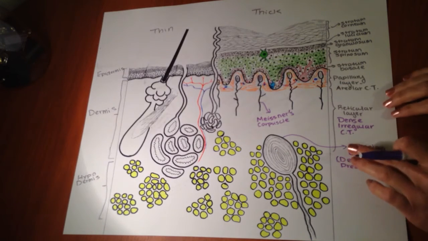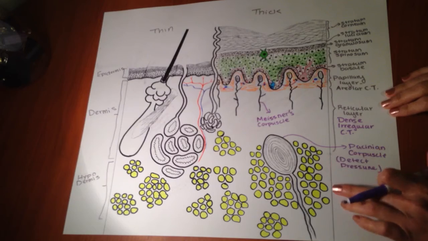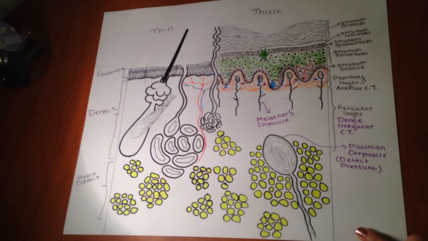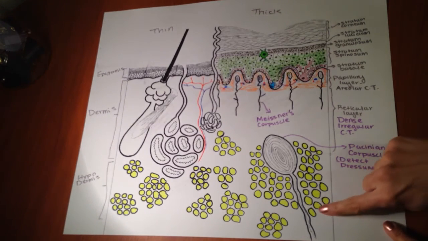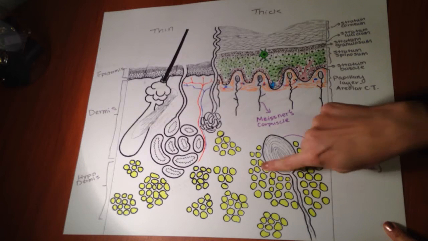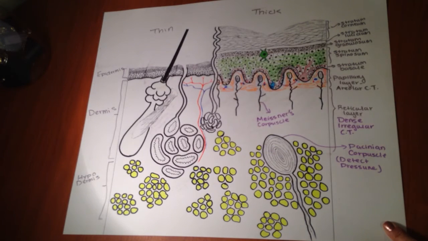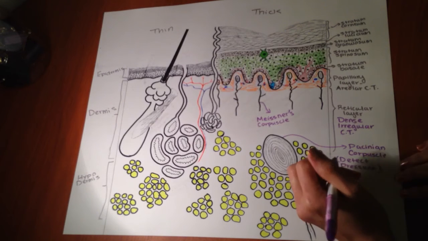And the bottommost layer of the skin is the hypodermis. A good way to identify the hypodermis is to look for adipose tissue. So these yellow structures here are supposed to represent adipose tissue, and adipose tissue is just fat.